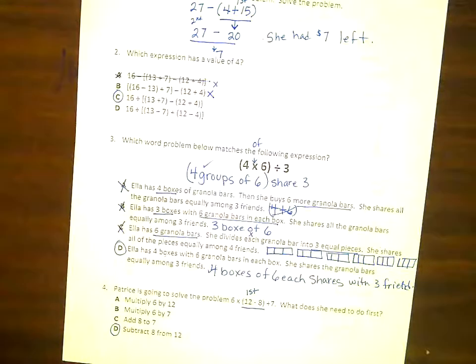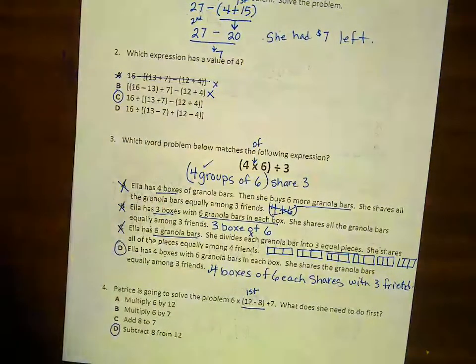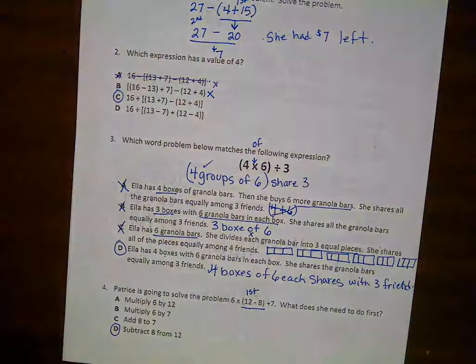Tomorrow, no homework. You're going to have a study. All your homework will be used as a study guide for your test on Friday. Only 10 questions. You got this.